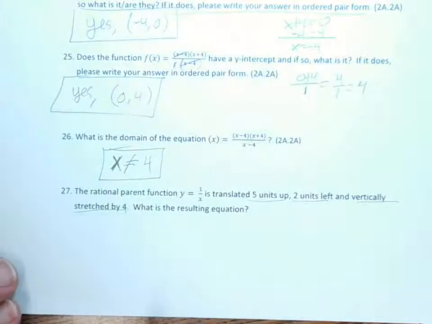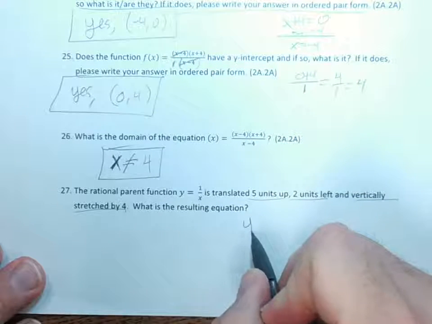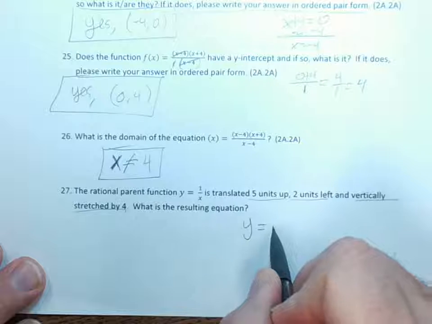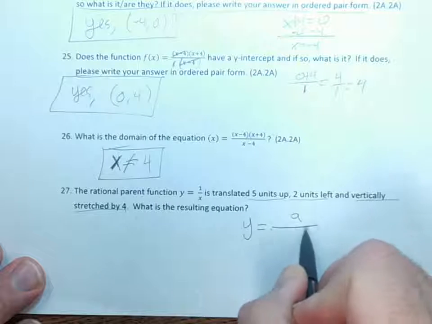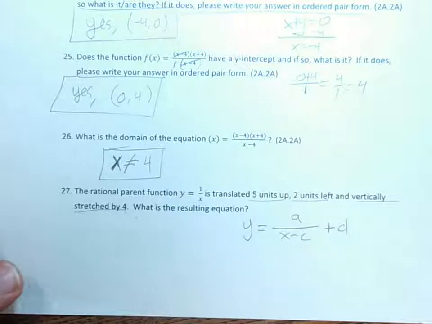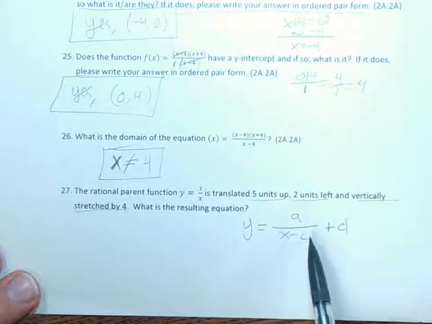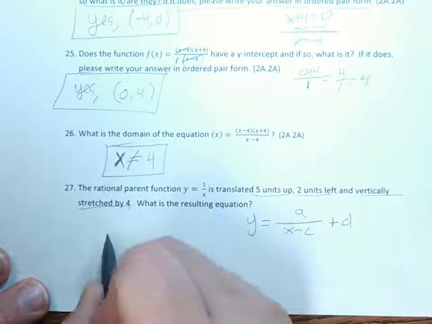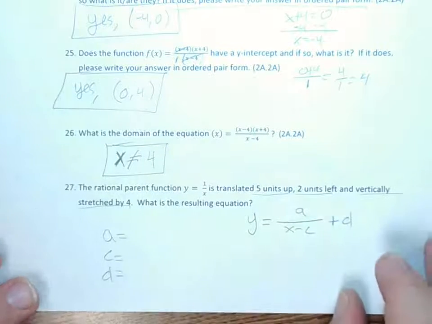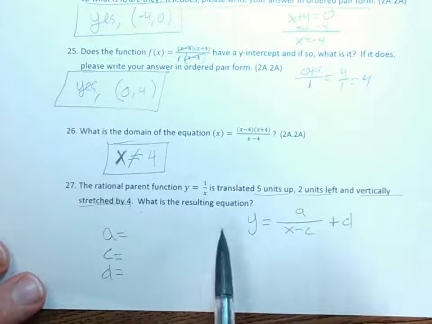What's the resulting equation? So we're going to use the transformation equation for the rational function family. That would be y equals a divided by x minus c, all of that plus d. So what I need to know is what a, c, and d are. So a, c, and d can be found from the information that we were given. Let's go through the pieces and see what's what.